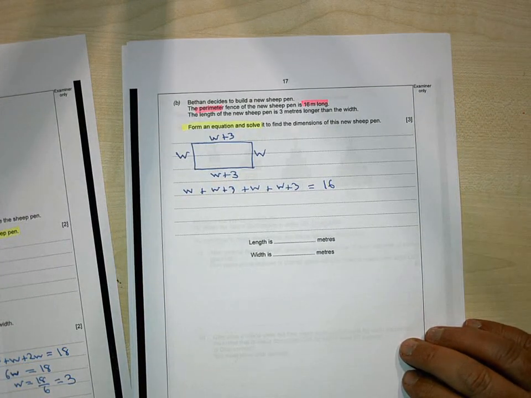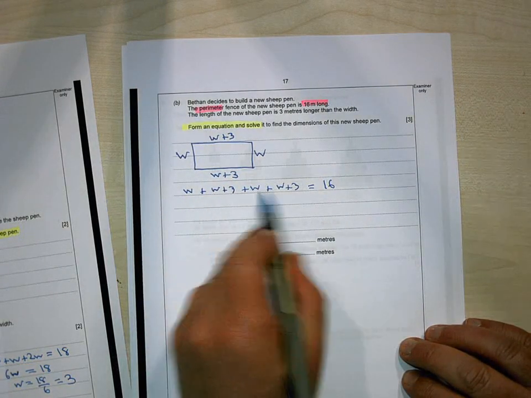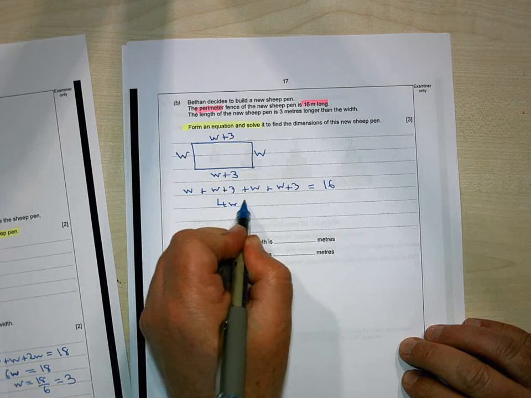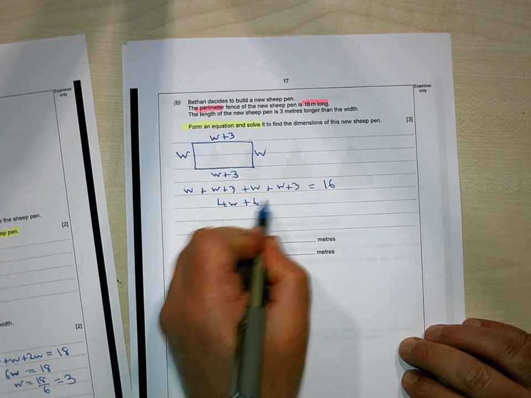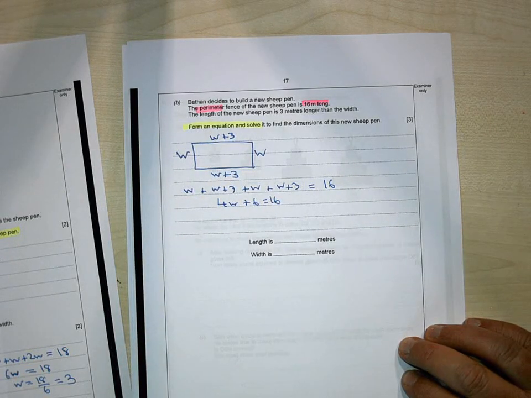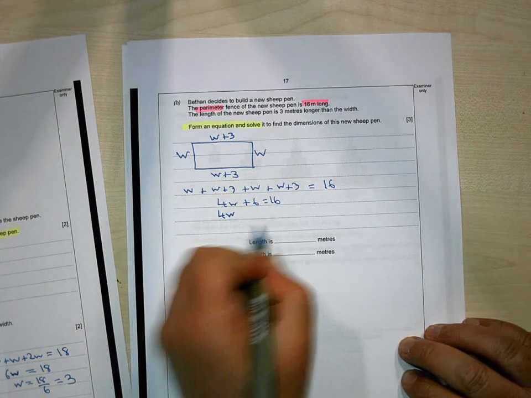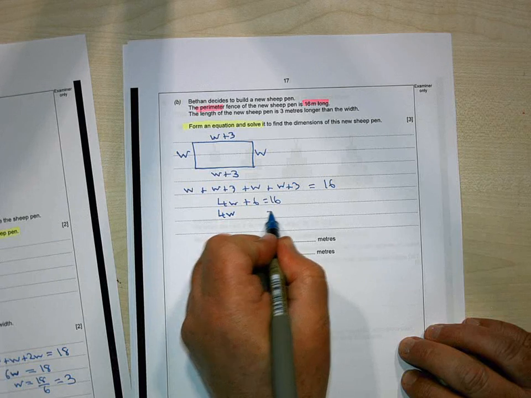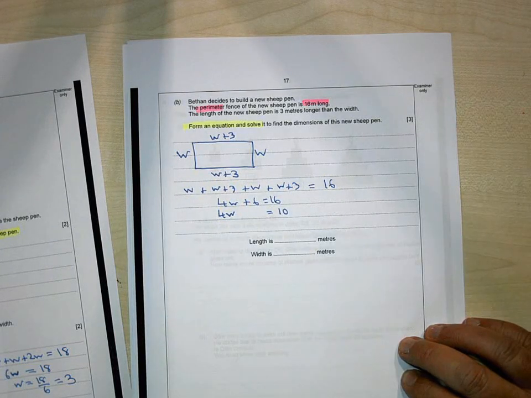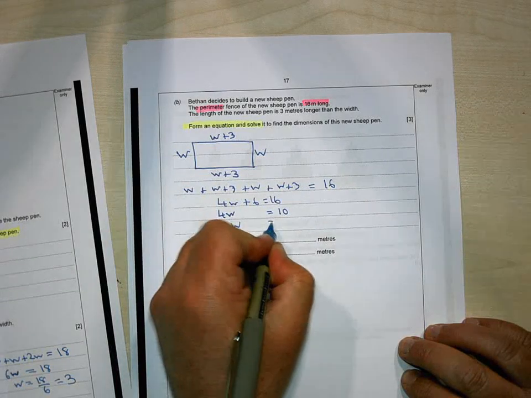So this time, when we form an equation, we've got W, and W plus 3, and W plus 3, and they've all got to add up to 16. 1, 2, 3, 4W plus 6 equals 16.